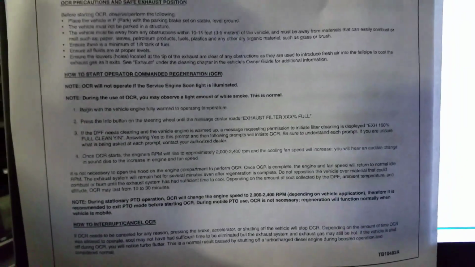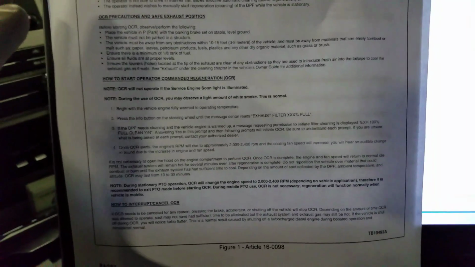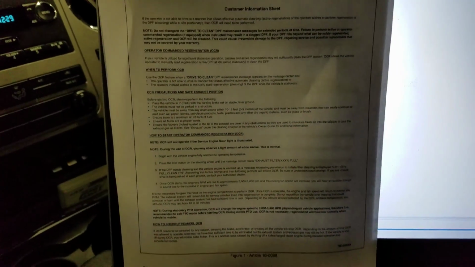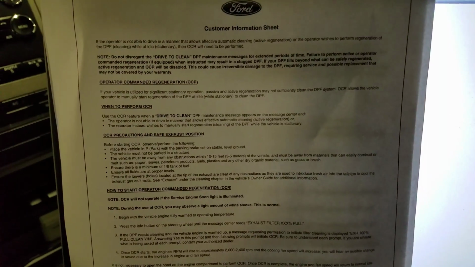These are pretty much only for the trucks that are idling all the time, that don't get out on the freeway and burn all those carbons out of the exhaust.